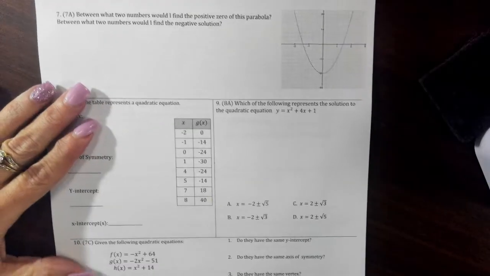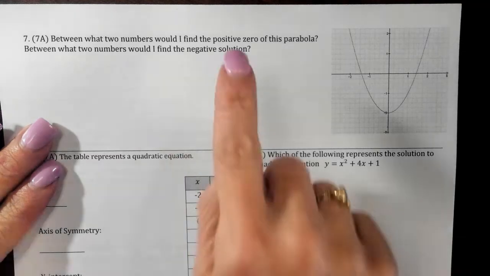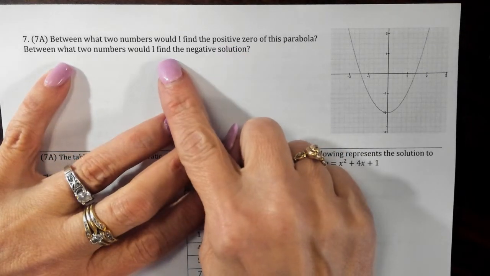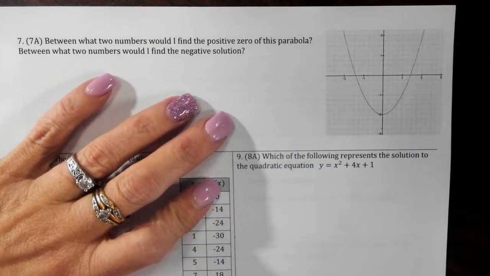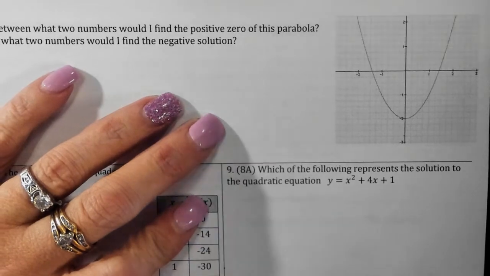So let's keep going. Let's look at number 7. All right, number 7 says, between what two numbers would I find a positive 0 of this parabola? Between what two numbers would I find a negative solution? Okay, so let me get my pen, which disappeared on me. Oh, there it is.